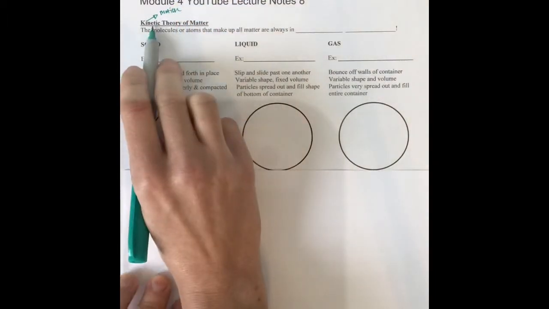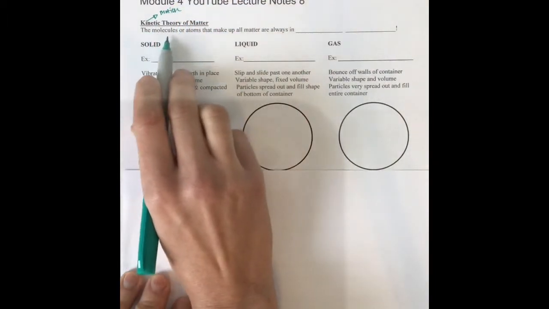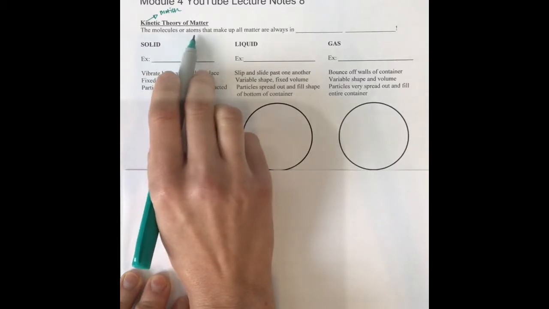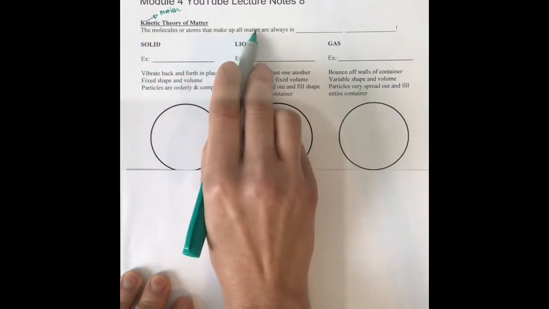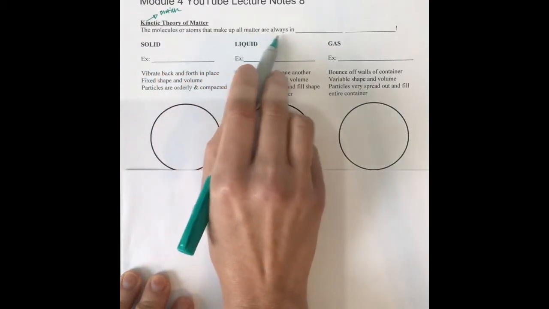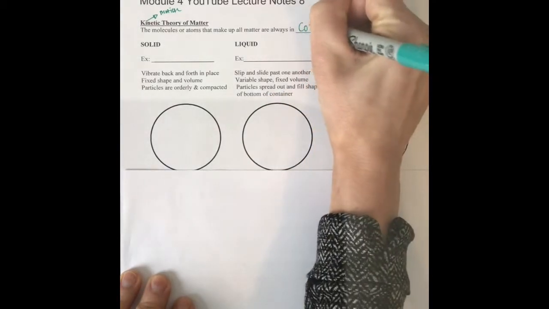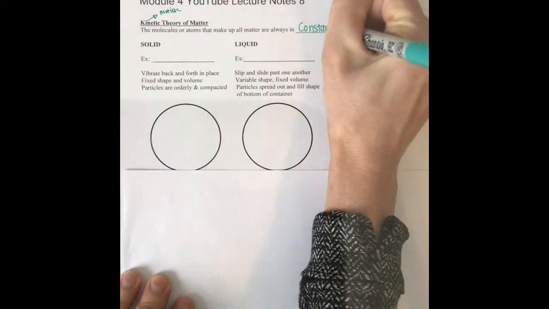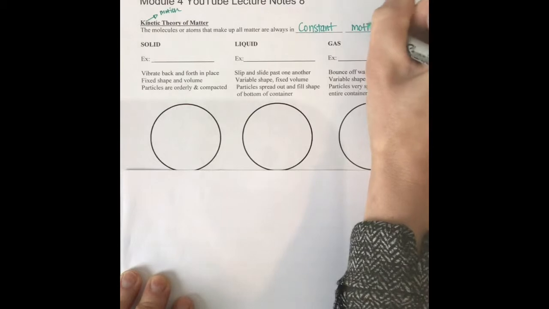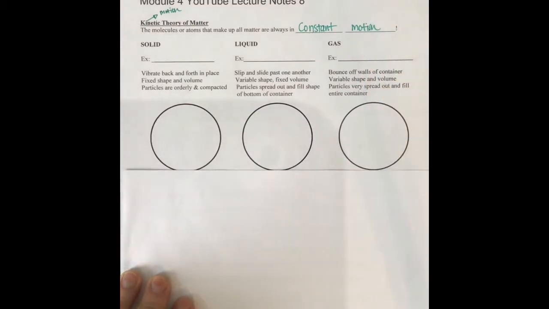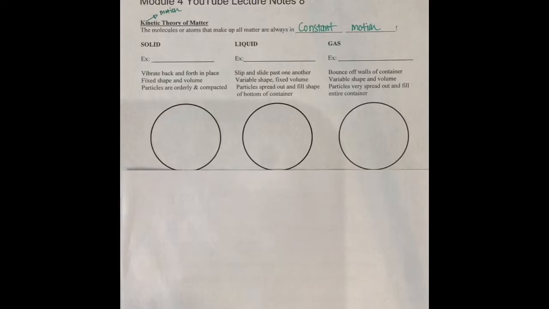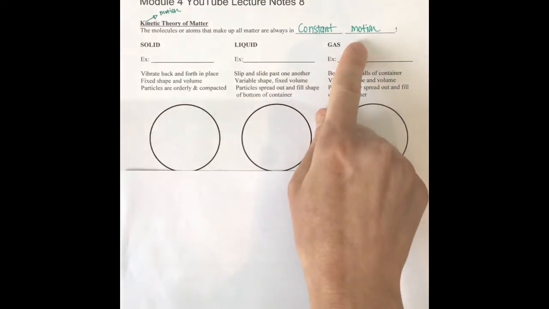So this kinetic theory of matter tells us that molecules or atoms that make up all matter are always in constant motion. Okay, so what that's really saying is the atoms that make up matter, or everything around us, are actually moving.